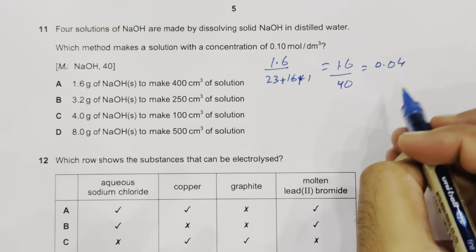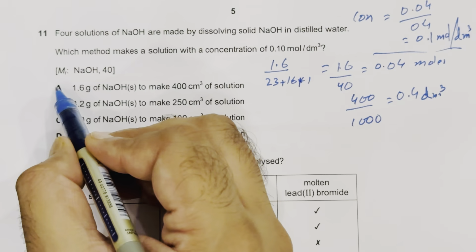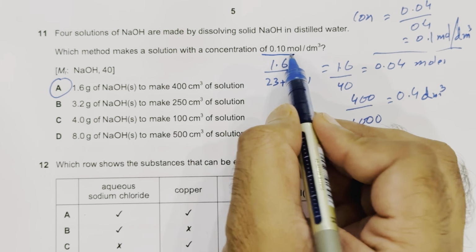Now you need to calculate the concentration. Formula for the concentration would be moles divided by volume, so 0.04 divided by 0.4, you get the answer that is equal to 0.1 mole per dm cube. So this is our answer for this question. So this was an easy question. You can see the required answers.